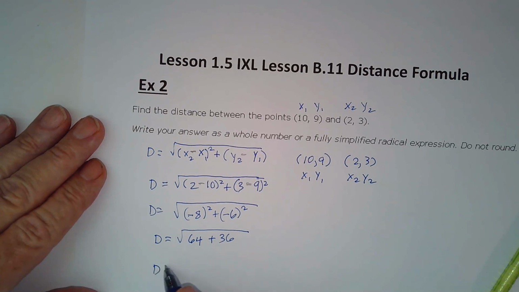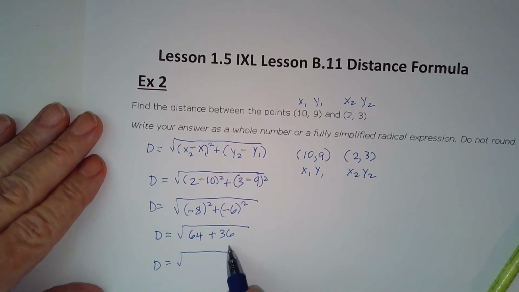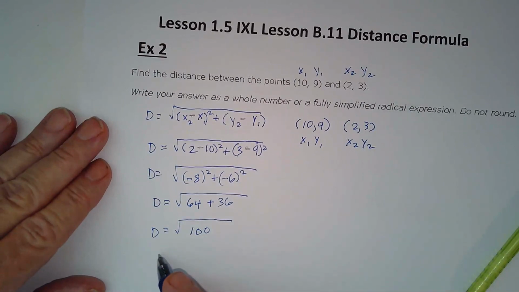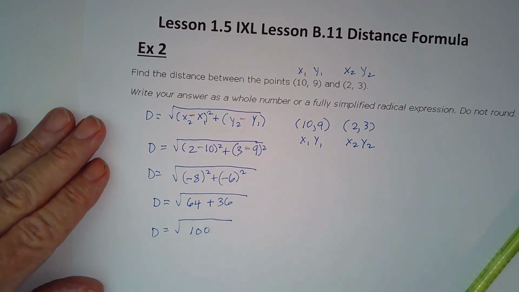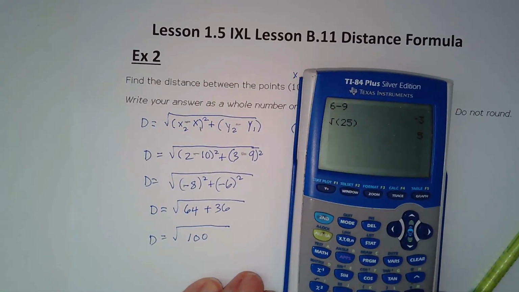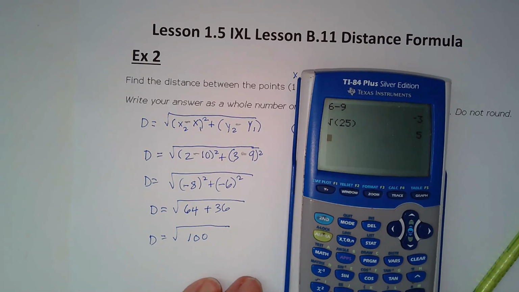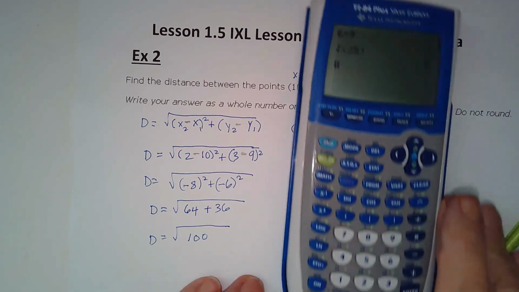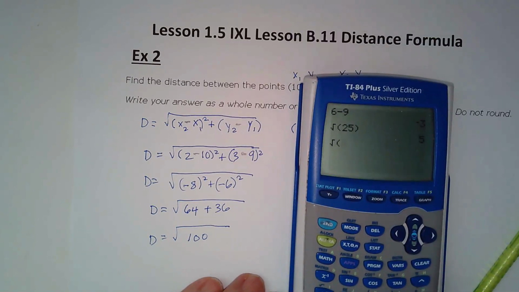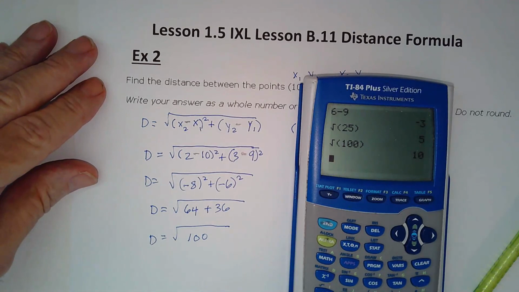Second to lastly, add together 64 and 36. You can do that with a calculator. It adds up to 100. And then to take the square root of 100, let's just use the calculator. We'll do the square root thing again like we did before. So we'll go to the second sign up here at the top. We'll go down here to the x squared button and click it. And then in parentheses, we're going to type 100. We're going to close the parentheses. We're going to hit enter, and we see that the distance is 10.